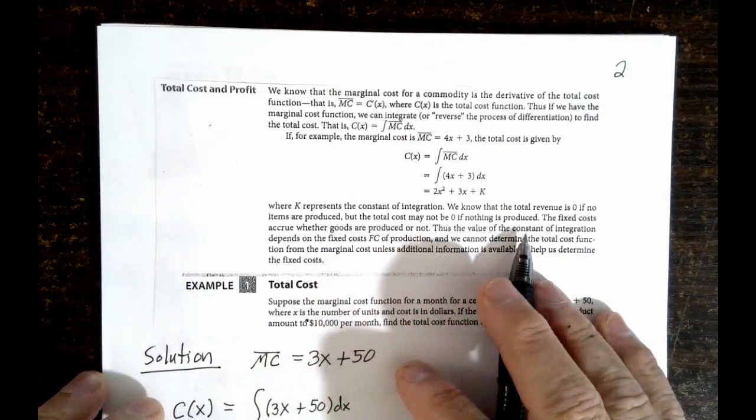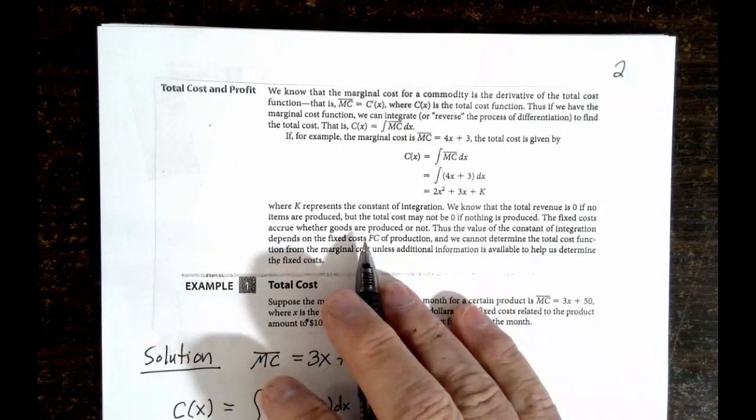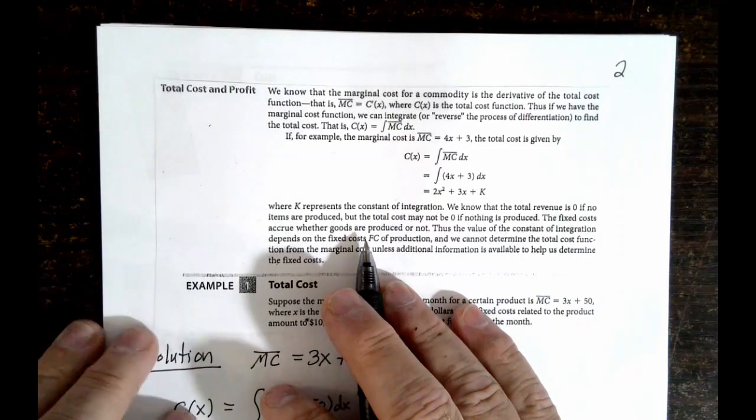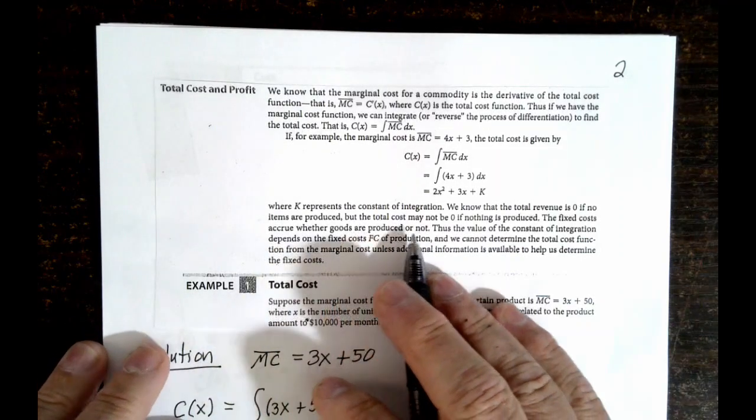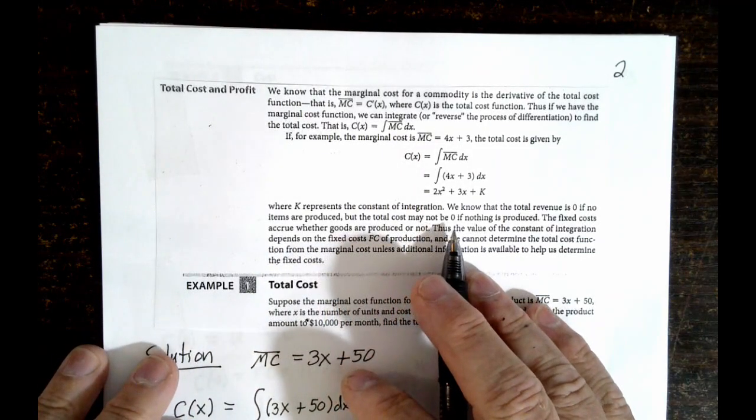Now we know that total revenue is 0 if no items are produced. So R of 0 equals 0. That's always true. But total cost is not necessarily C of 0 equals 0.